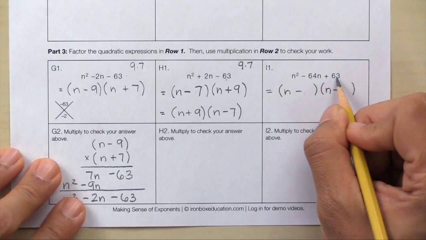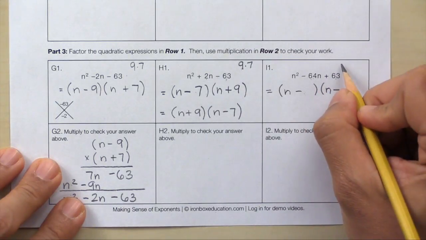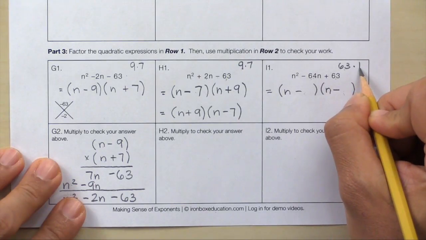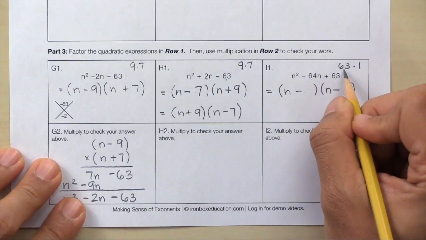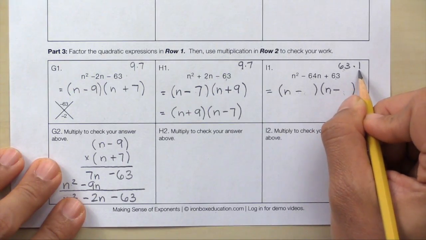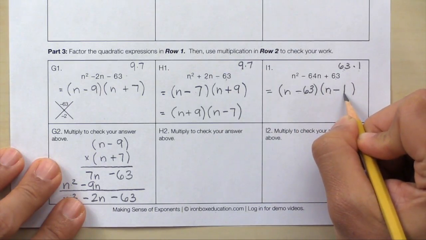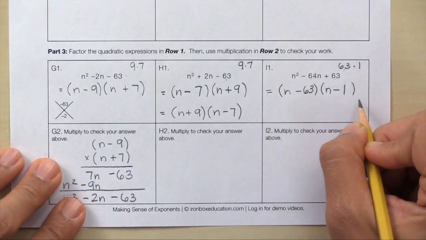Now, find the two factors of 63 whose sum is 64. And I know it's going to be 63 times 1, because 63 times 1 equals 63, and 63 plus 1 equals 64. But remember, they're both going to be negative, so we're going to have negative 63 and negative 1. Here's negative 63 and negative 1. So our final answer is n minus 63 times n minus 1. Once again, be sure to check your work by multiplying those two factors in box I2.